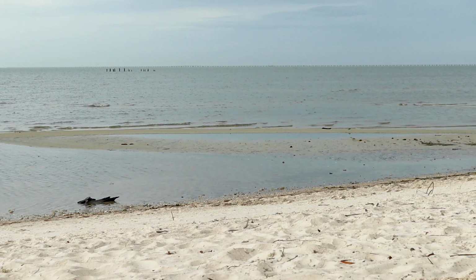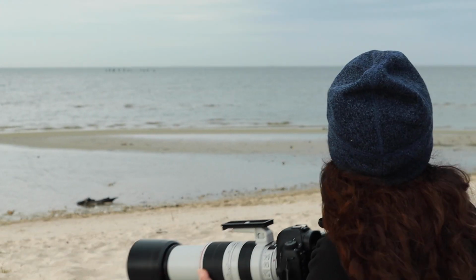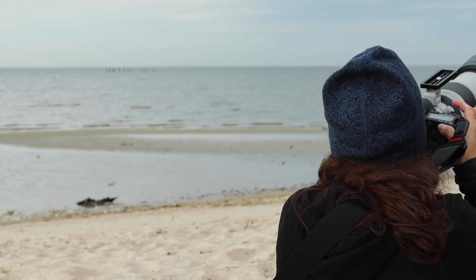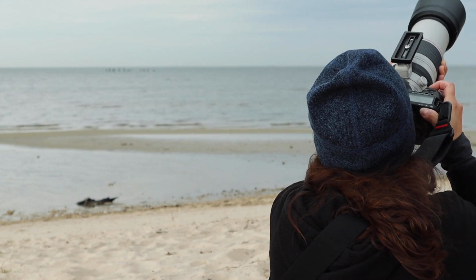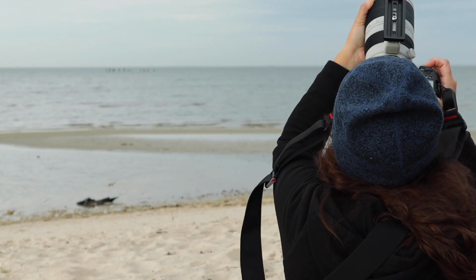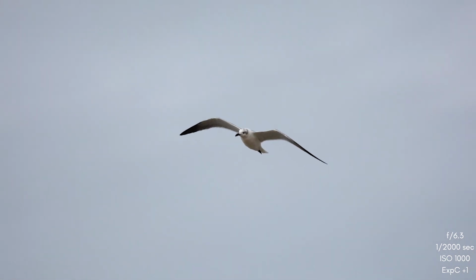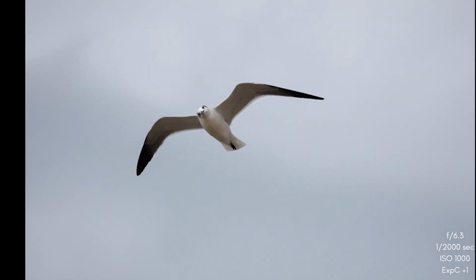Let's have a look and see who's out here. And here comes somebody. So we have a little gull there. Oh, he's still circling around us. There he is.